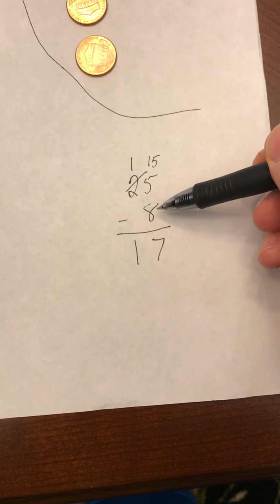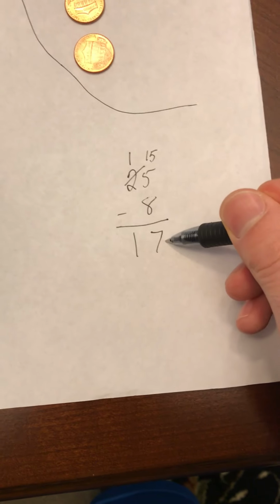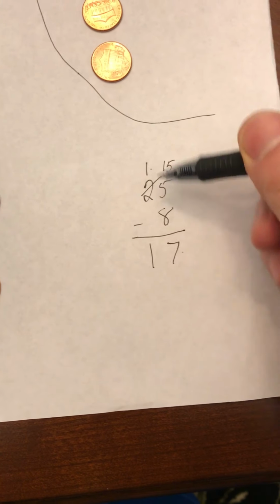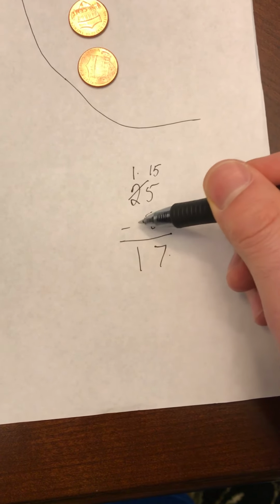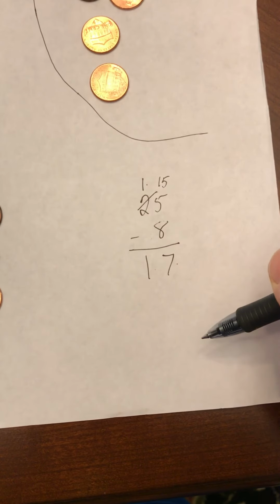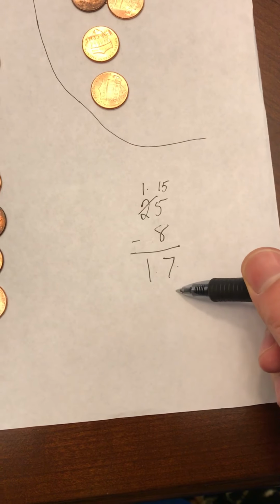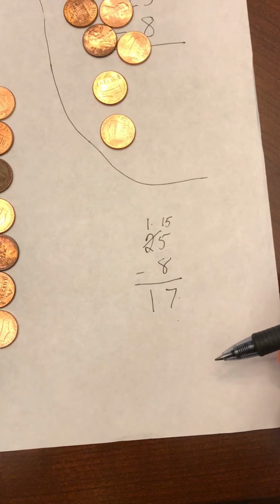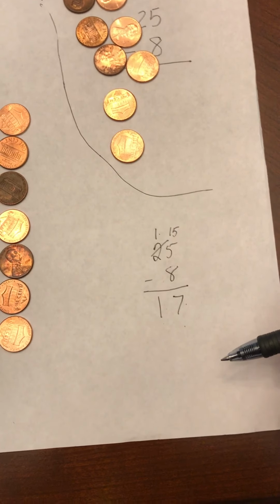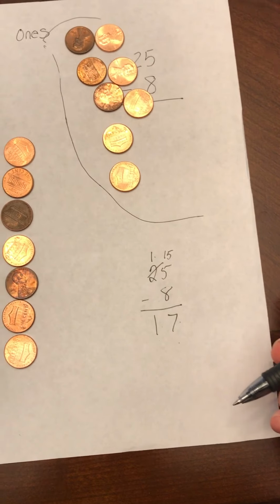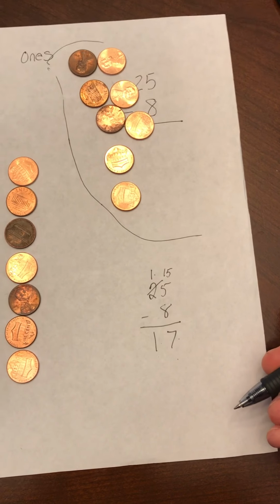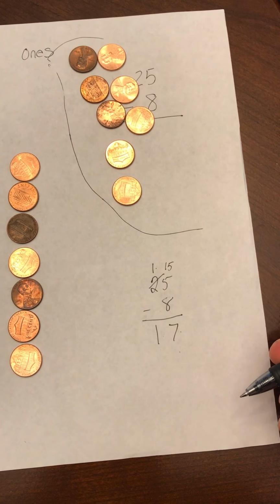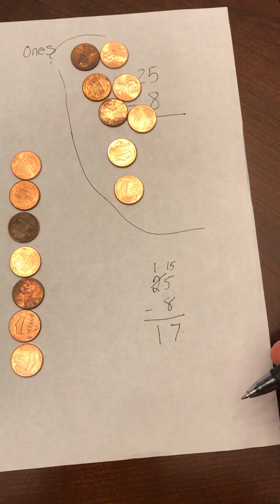When we do our 15 take away 8, it results in 7. And our one group of 10 minus nothing there is going to leave us with another group of 10. A group of 10 and 7 ones is a final answer of 17. So I hope that this little example, although thrown together and not in ideal conditions, will help everyone understand how to regroup as opposed to borrow.